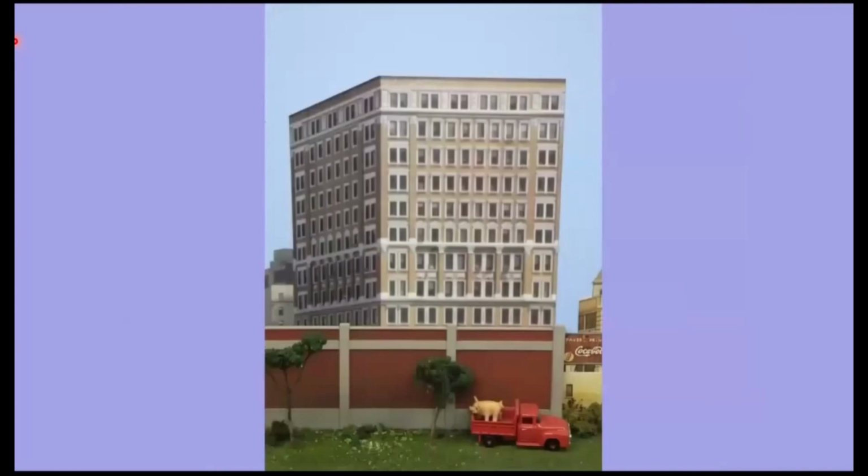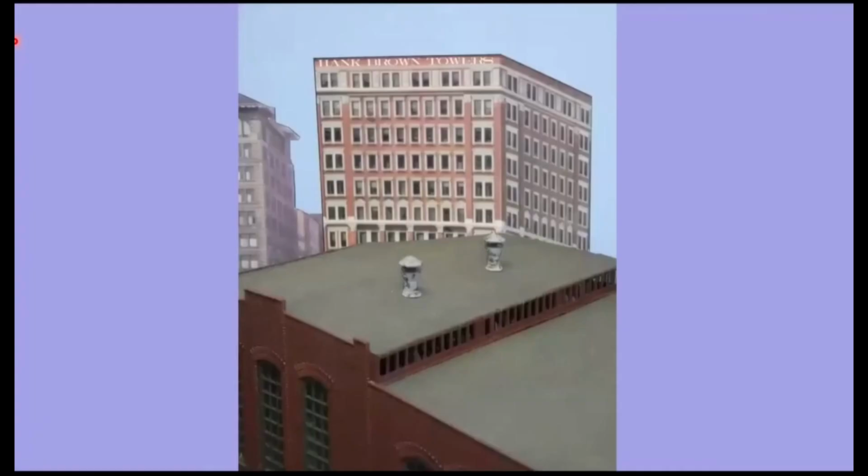So here's one, and this is actually in downtown Pittsburgh. You do a Google Earth, you'll see this building in downtown Pittsburgh. I thought, okay, I'll take a picture of that, but I don't want to use the same thing 4 feet away. And so I reversed it horizontally and recolored it, and now it's a building on the other end of this backdrop. And I called it Hank Brown Towers, named after the former member of the SCWD who had passed away.